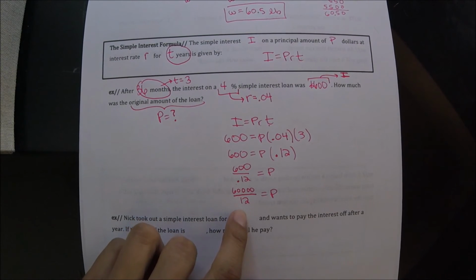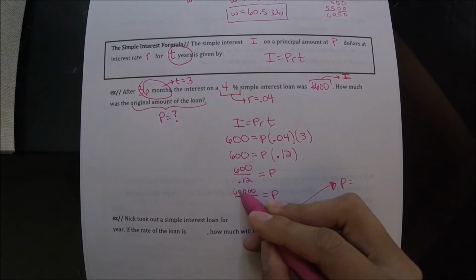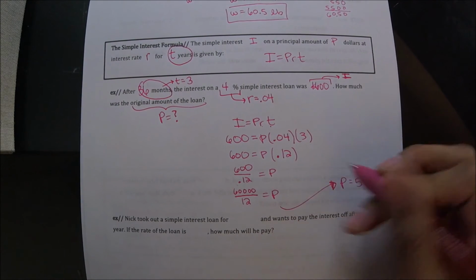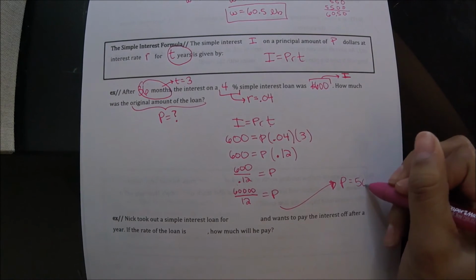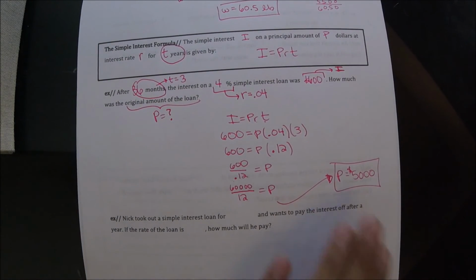60,000 divided by 12, well, 60 divided by 12 is 5, and then I have 3 more zeros. So the original amount of the loan was $5,000.